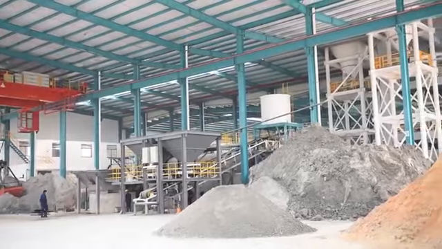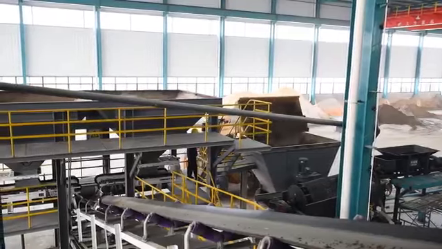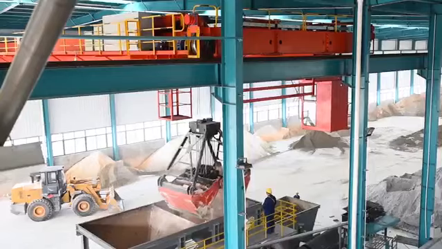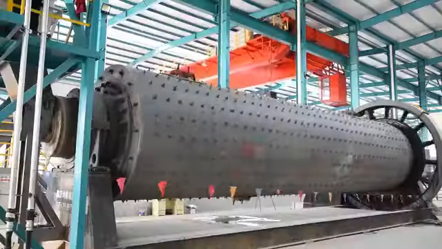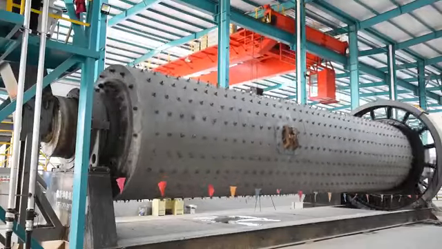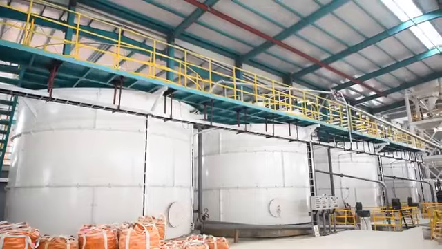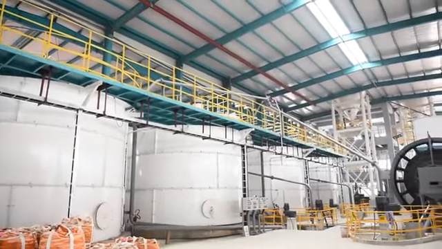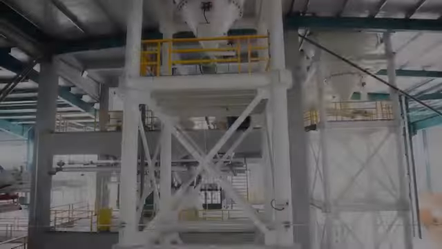Main raw materials of AAC are calcium materials and siliceous material mixed with foaming agent and other additives. Sand is fed into water ball mill through the belt conveyor for making slurry. The mixer device can mix the slurry continuously without deposition.